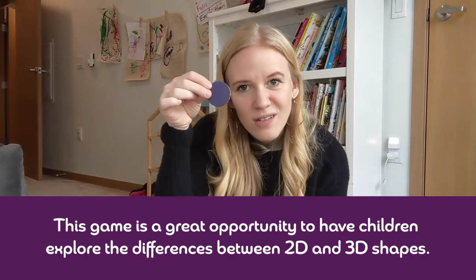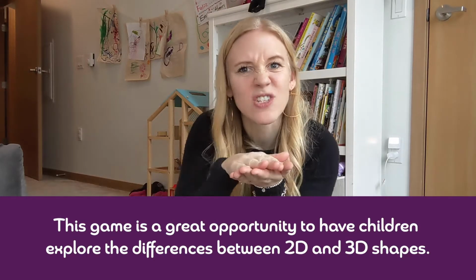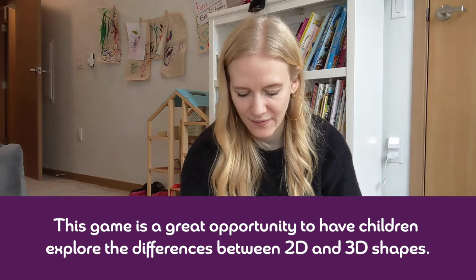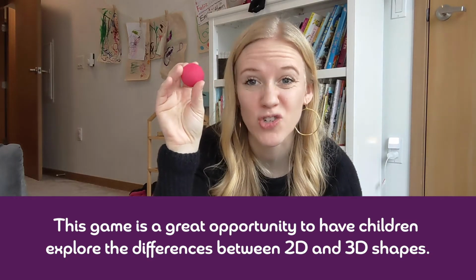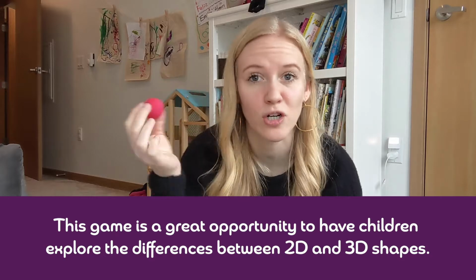And these are what we call 3-dimensional shapes. That means that we can put something inside of them. Like a circle, it's just flat. It's 2-dimensional. We can't put anything inside of it. But a sphere is 3-dimensional because we could fill it with something, right? Like our soccer balls and our basketballs, those are spheres because we could fill them with something.